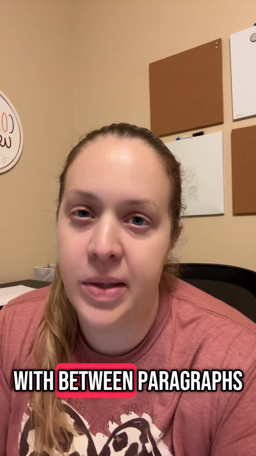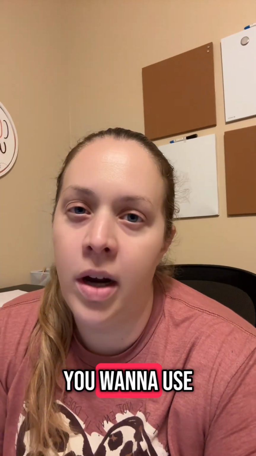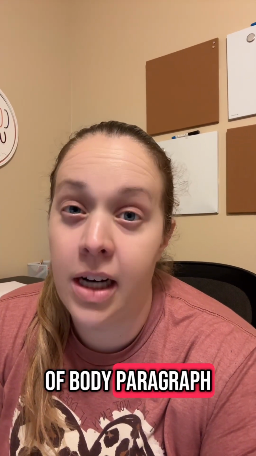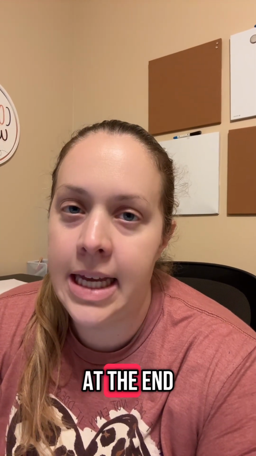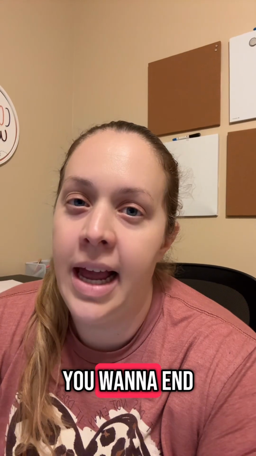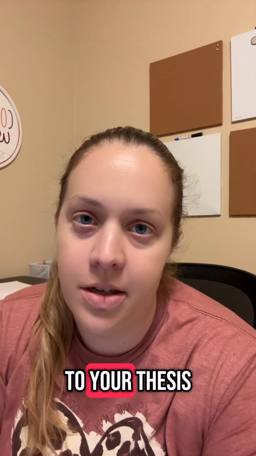So let's start with between paragraphs. So going from body paragraph 1 to body paragraph 2, you want to use the topic sentence of body paragraph 2 for a transition. You don't want to preview new ideas at the end of body paragraph 1. You want to end body paragraph 1 by wrapping up that main idea, tying it back to your thesis.